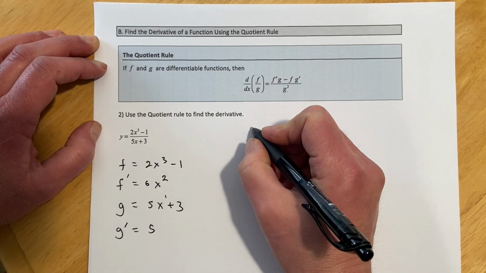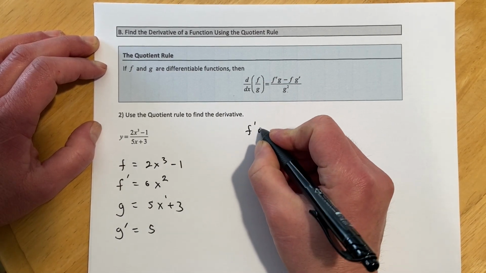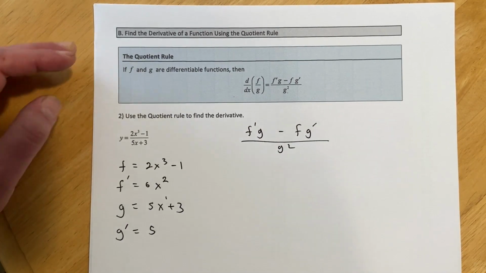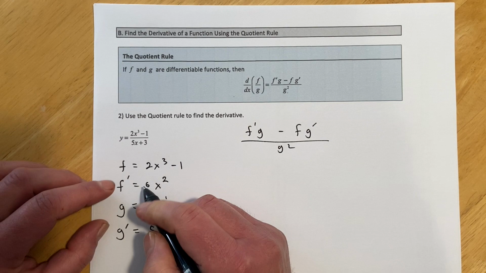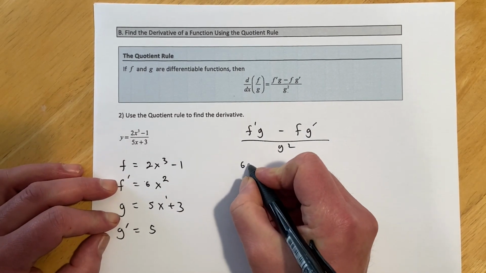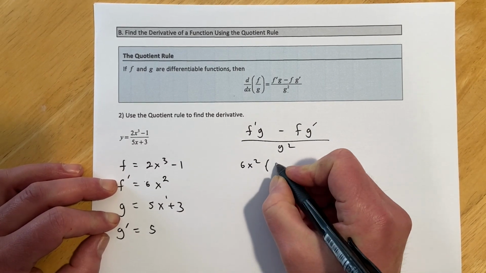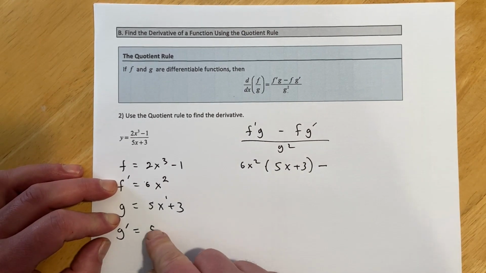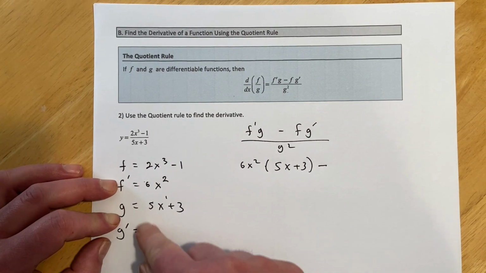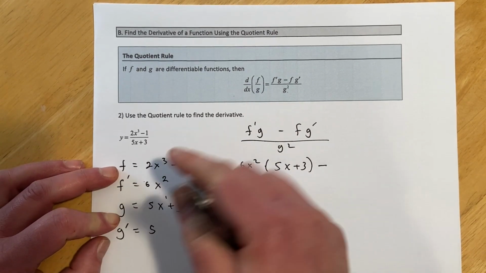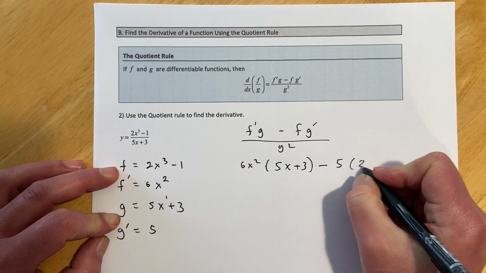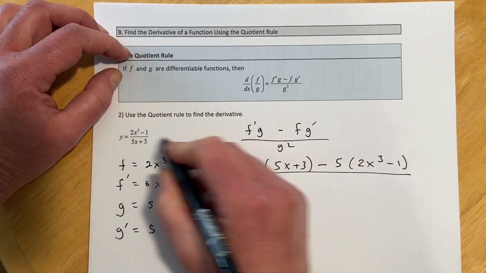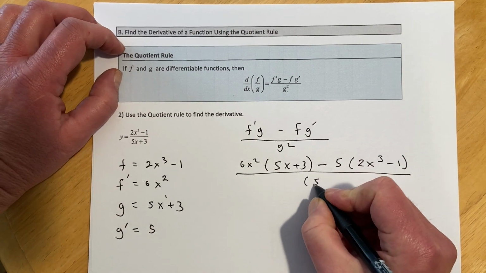And now we just fill in here, so we're doing f prime times g minus f g prime over g squared. So f prime times g, that's this part. And then minus, and then again, I'm going to write it 5 times g prime, I'm going to write it g prime times f, just because the multiplication looks better. And then that's all over g, the original denominator, and then squared.